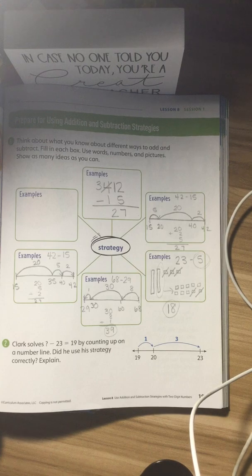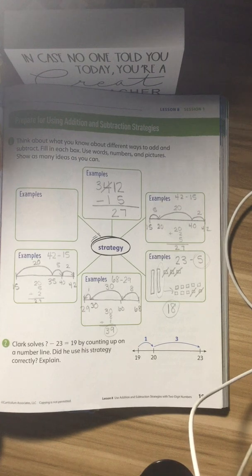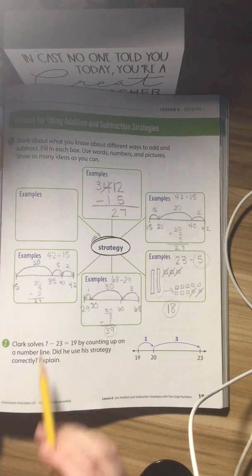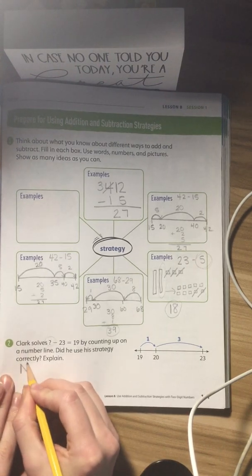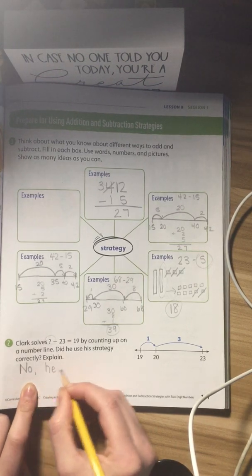It says, Clark solves our mystery number minus 23 equals 19 by counting up on a number line. Did he use this strategy correctly? Explain. So, whenever we've used a strategy, has our mystery number been at the front? Think about the last week or so. Whenever we've encountered a problem, have we had our mystery number at the front? No. So, he did not use this strategy correctly. No.